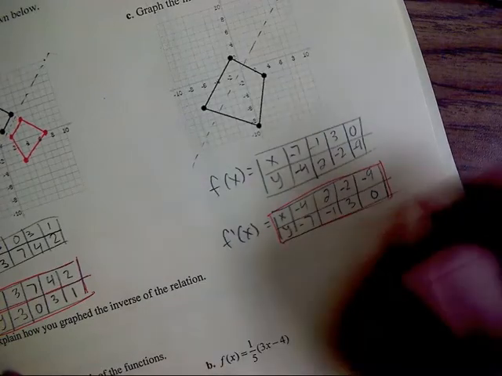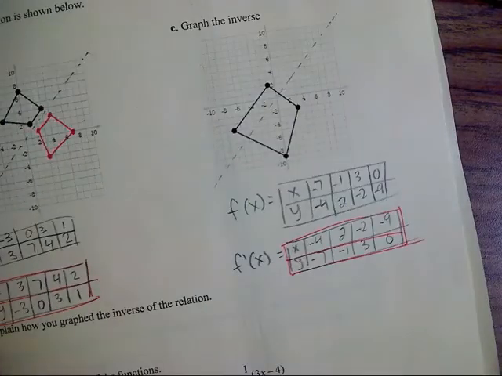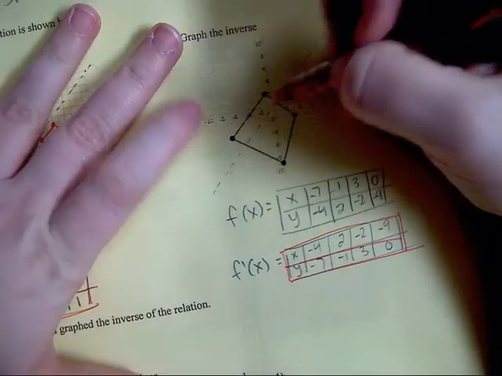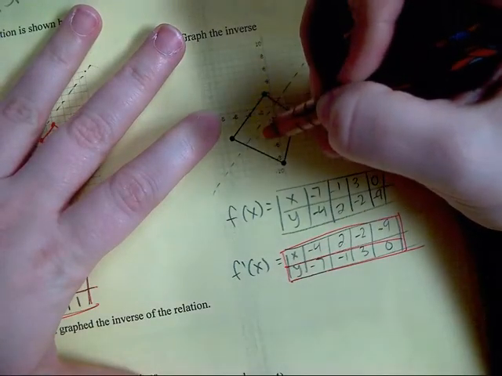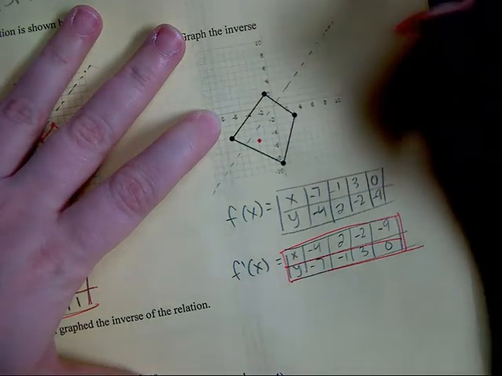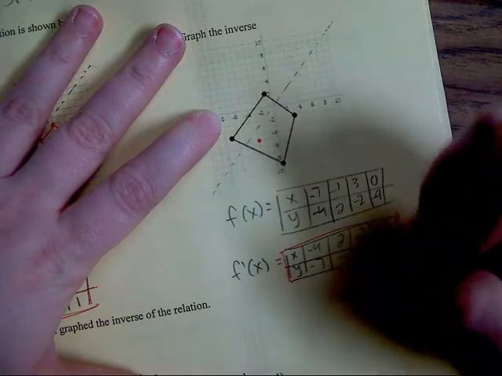And I am going to graph this in red also. All right, -4, -7. It's okay that it's almost like inside the other piece. Once we're done, you're going to tell that it reflected over that line. 2, -1.